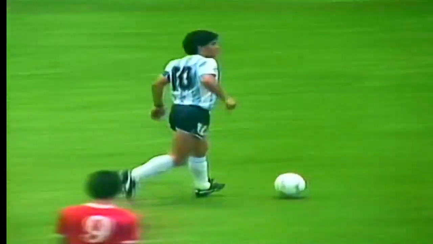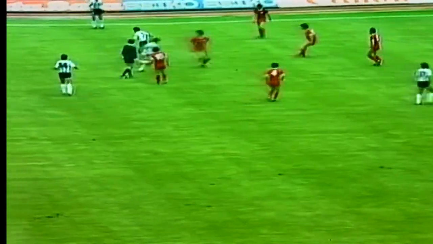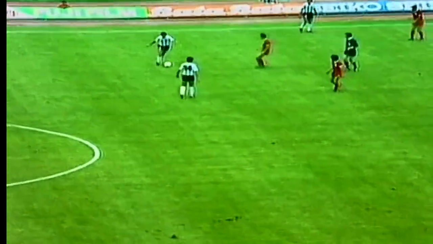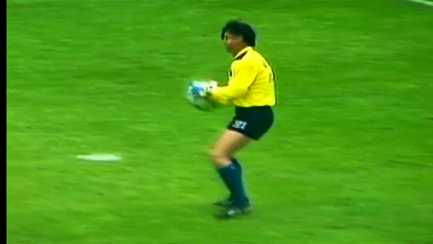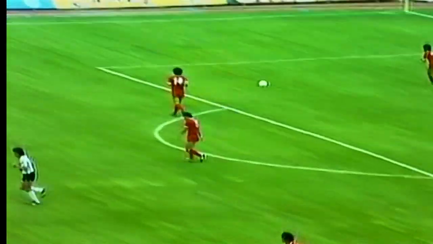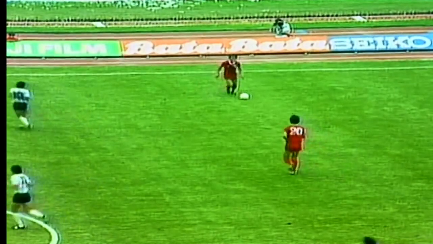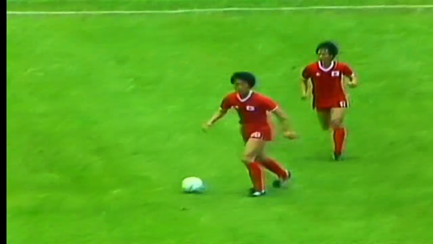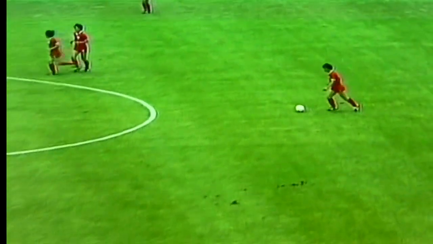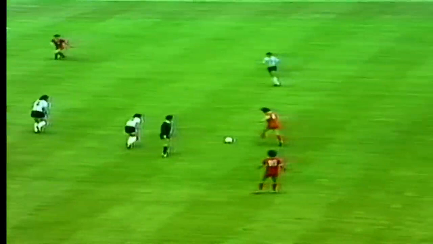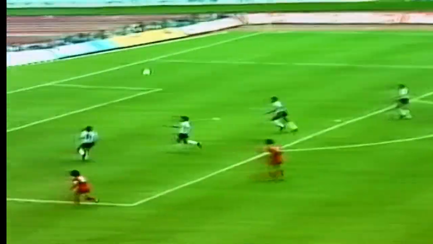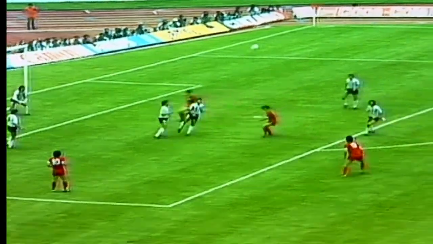Maradona looking for his forward, moving to space. Valdano, but the goalkeeper coming out and collects. Young Seo-oh, Ray muffing that shot completely.